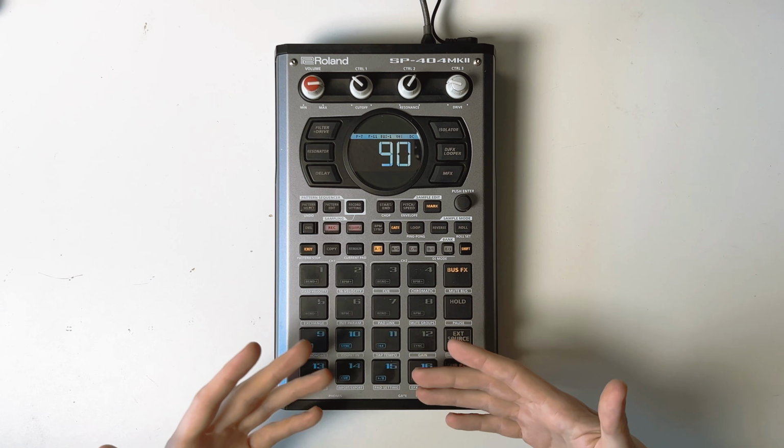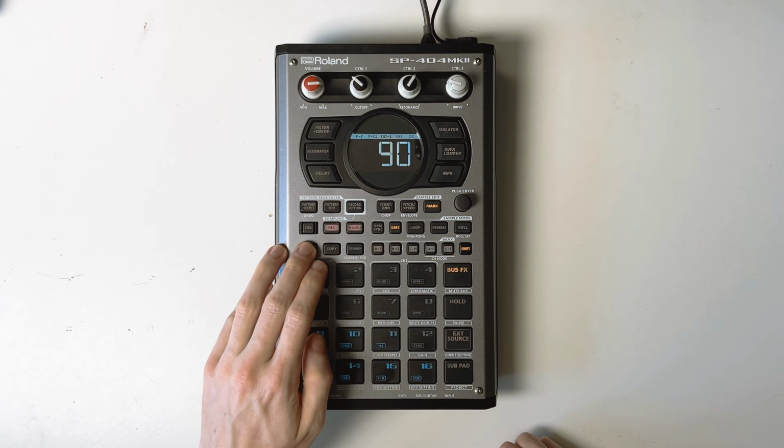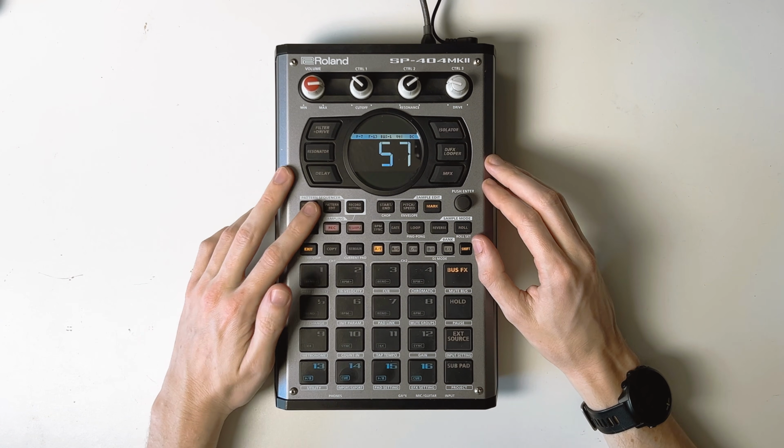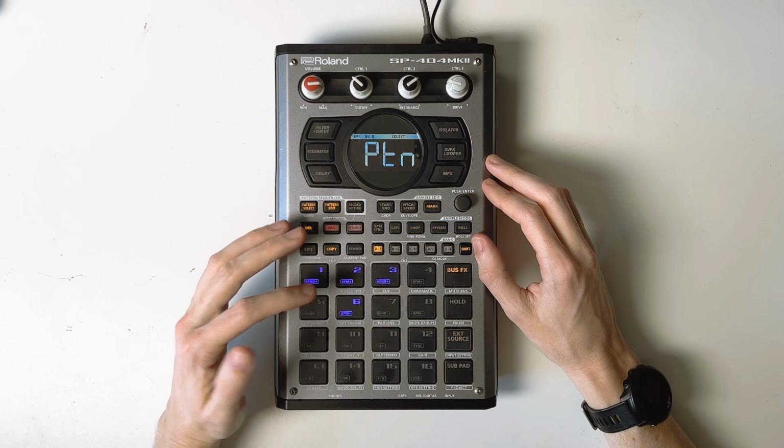So basically what I'm trying to show you with this is that we're getting the same result even though we're using loads of different methods to do it. Okay, I want to show you another example now. We'll go to pattern mode, and I've got this pattern here which is a full pattern with kick, snare and hi-hats.